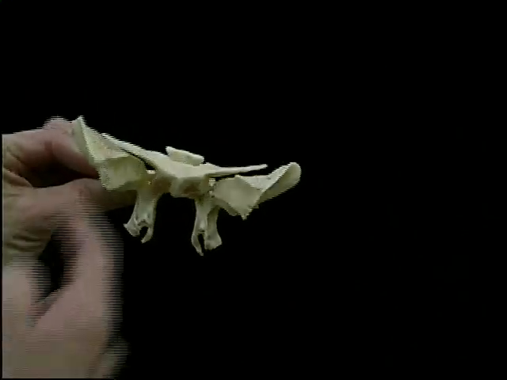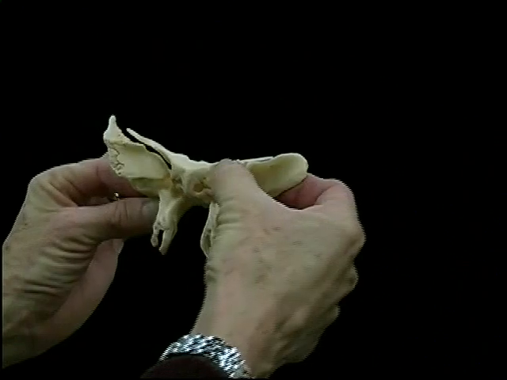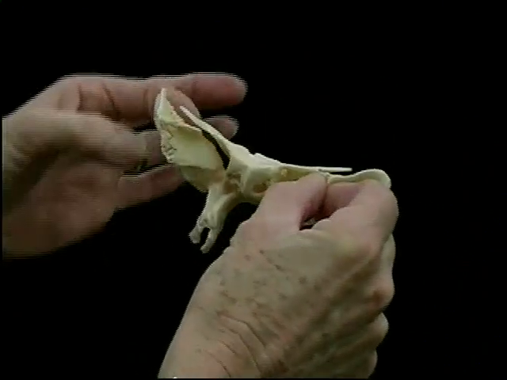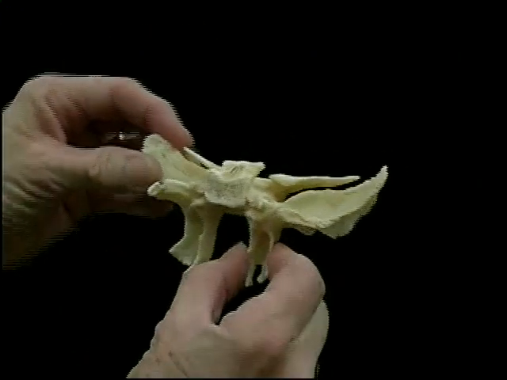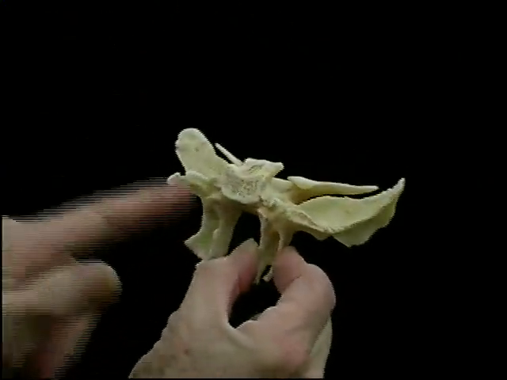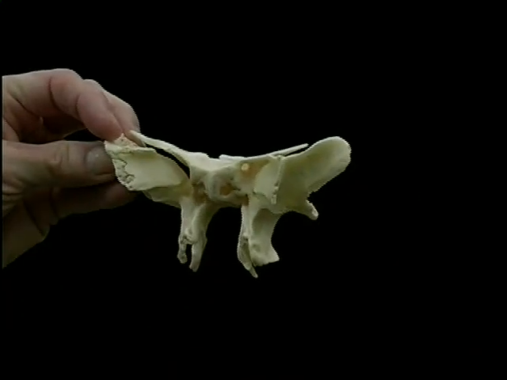Okay, so it's divided into lesser wings here. These are the greater wings here. These are the pterygoids here. This is the body, and within the body there are paired sinuses.